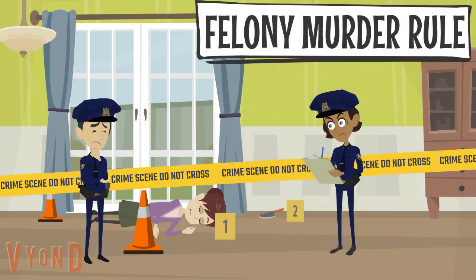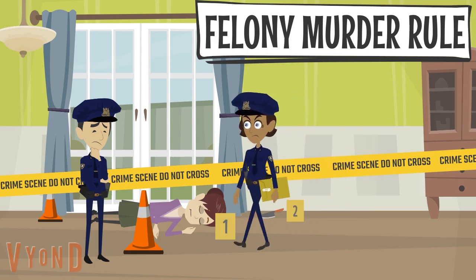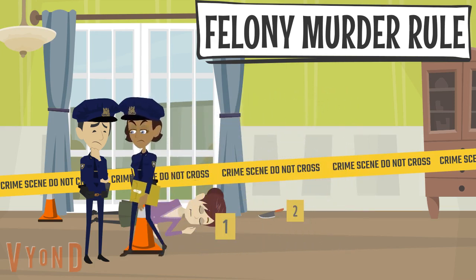Hi everyone, today we are going to look at the Felony Murder Rule because it tends to be a big testing area in a crimes exam. But before we jump into it, let's review how felony murder fits into the bigger picture.